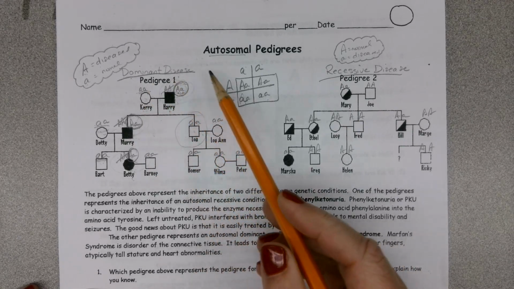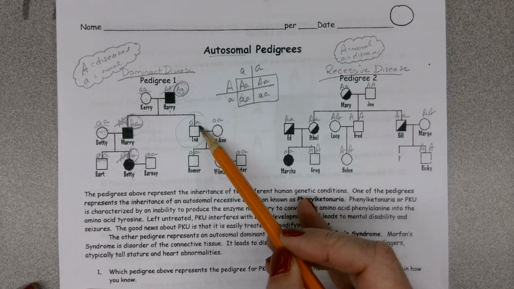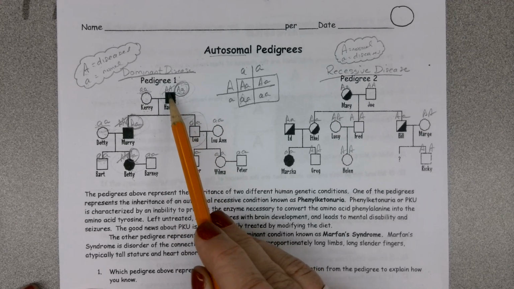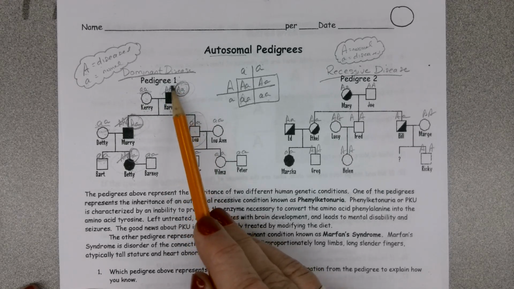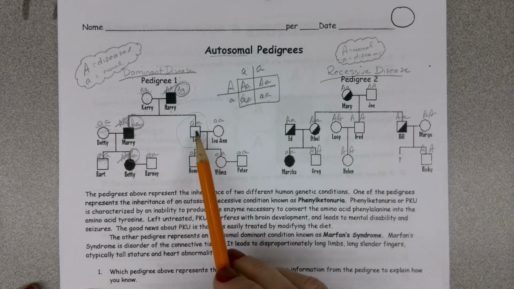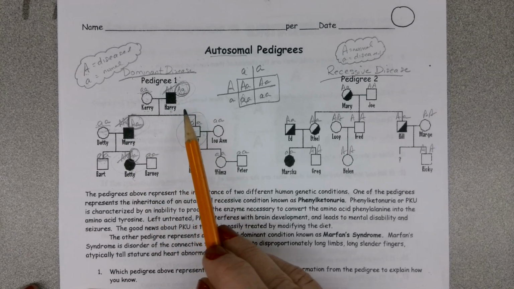And in dominant disease, the only way to not have the disease is to have little a, little a. That means you got one little a from this parent and another little a from this parent, which with the homozygous dominant genotype, that would not be possible. So we cross that out, and we can make Lou and we can make Murray if Harry is heterozygous.